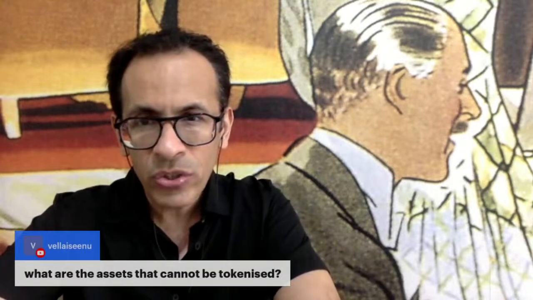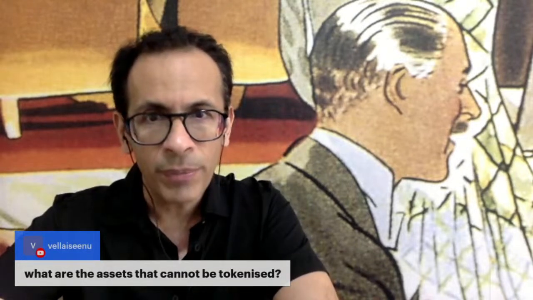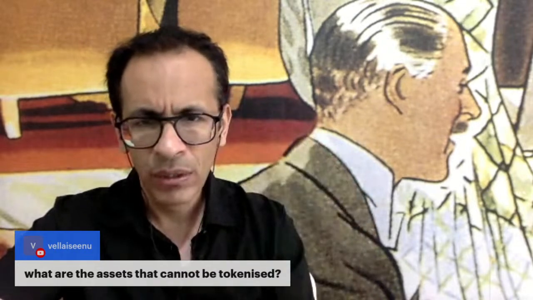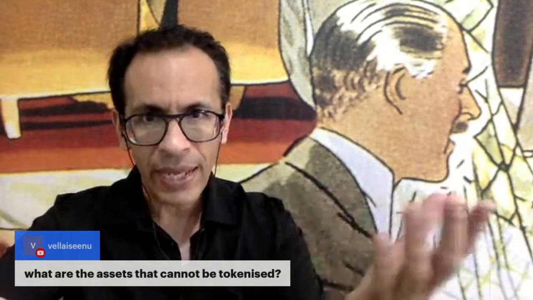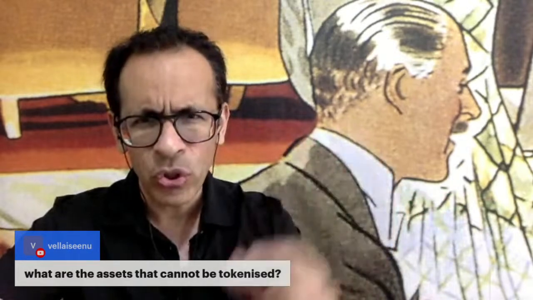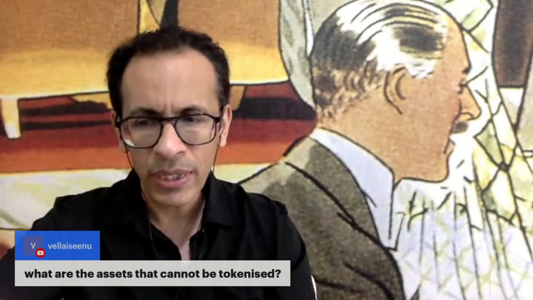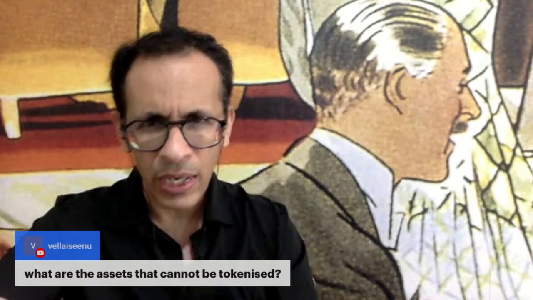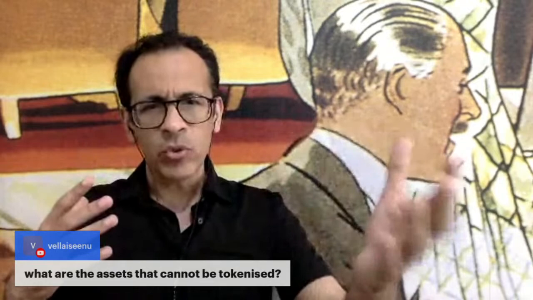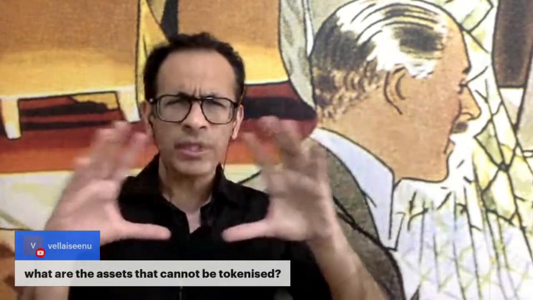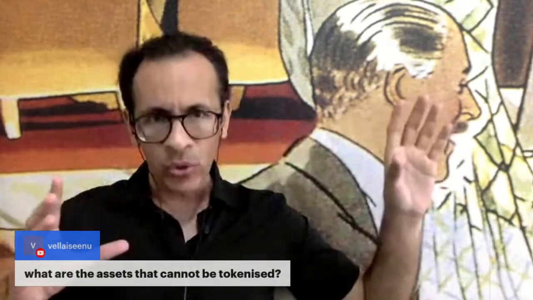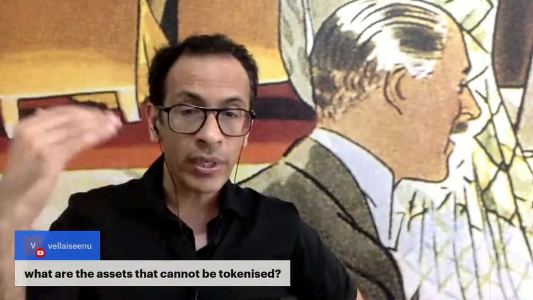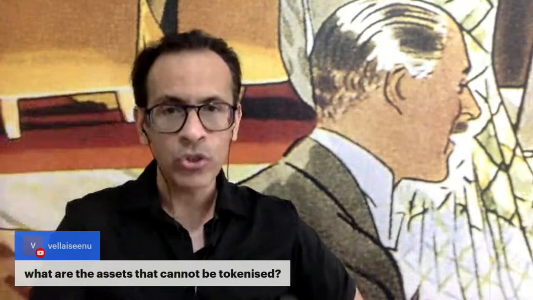Another interesting question: what are the assets that cannot be tokenized? So I would say assets which have a very short lifespan. So milk, eggs, those kind of assets which have very short lifespans, they cannot be tokenized. Very difficult to do that. Other than that, I'm not able to think of other assets. Maybe you guys could post some in the comments of what you think are assets that cannot be tokenized. I would say only these, or assets where you cannot establish ownership.